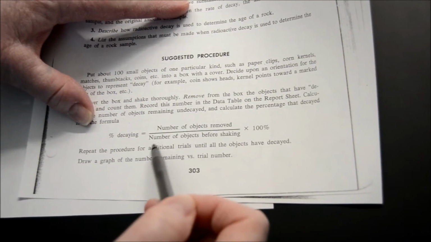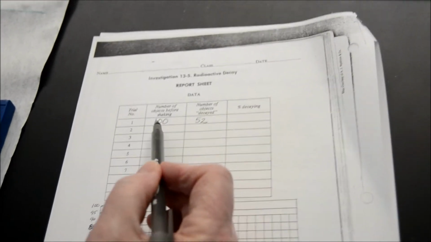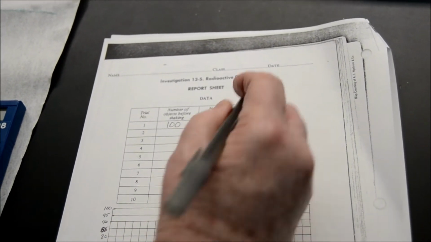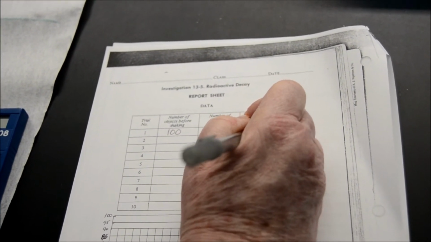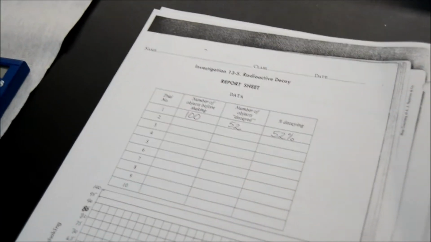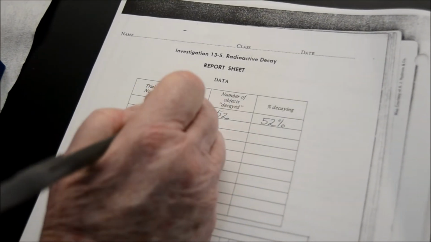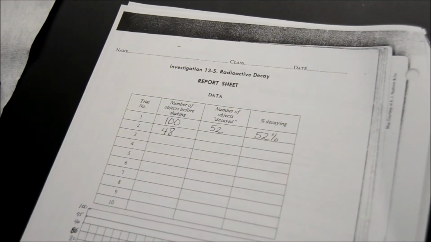It's asking for percent decaying, so I need to flip them back. Number of objects removed, divided by number of objects before shaking, and times that by 100. So 52 divided by 100 times 100, 52%. I'm going to have you round to nearest whole number. Second, if I had 52 taken out of 100, that meant 48 were left in the box.